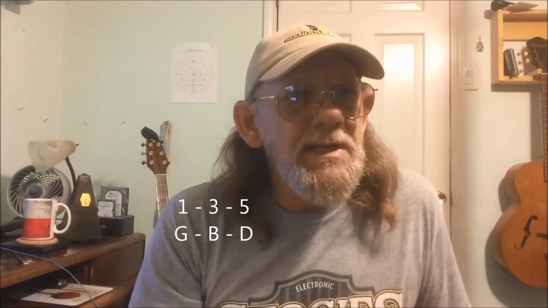In the key of G, the 3rd note is a B, and the 5th note is a D. And so we know that a G major chord has a G, a B, and a D in that chord. It should be pretty simple to understand. If we are in the C major scale, the 3rd note is an E, and the 5th note is a G. So when we're in the key of C and make a C major chord, we're going to have the notes C, E, and G.